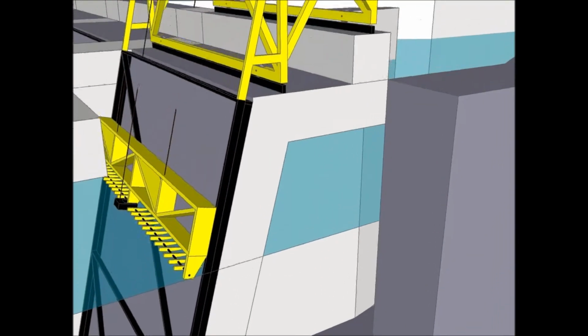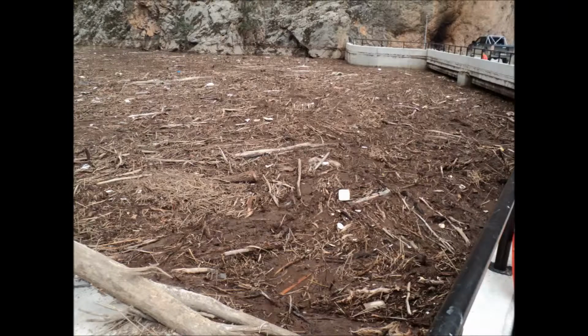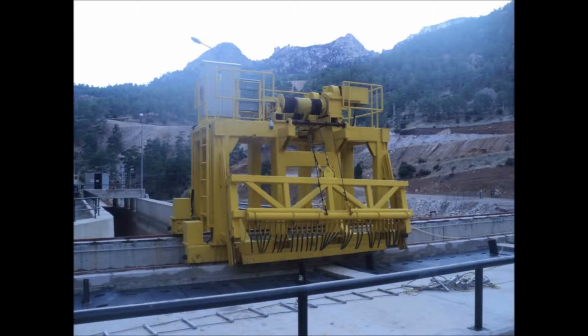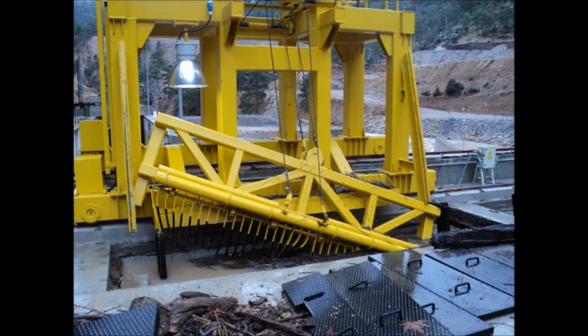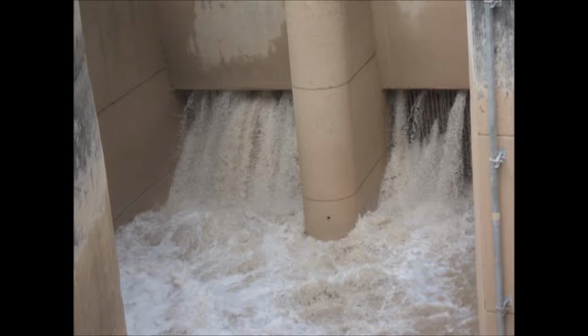Now the next picture will illustrate how bad the conditions can become at Kepezkaya. Unfortunately, our machine is not built for the size and volume of this type of debris. It's just simply been ineffective. It's really built for smaller, lighter material like leaves. As a result, the trash racks become blocked as we see here, and then that water level differential becomes very significant as shown here.